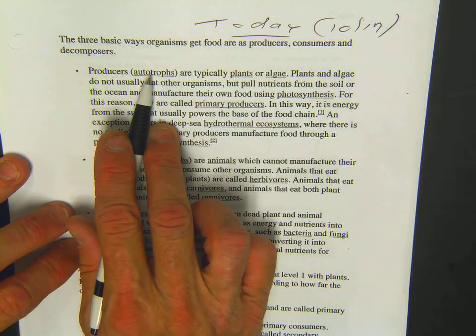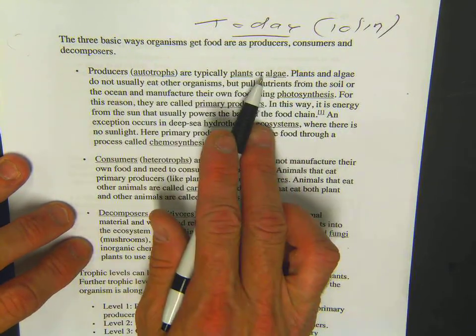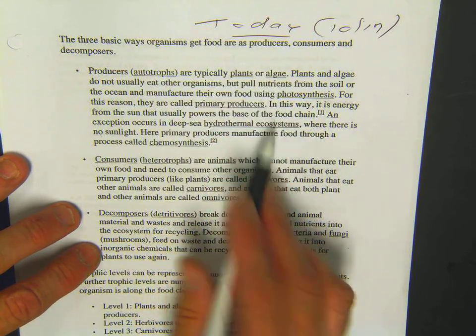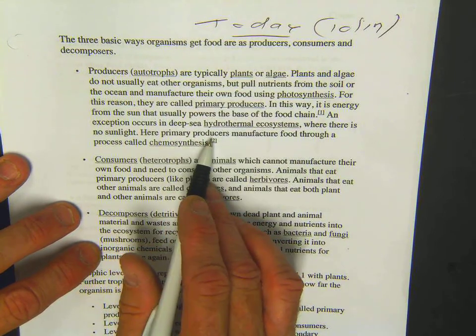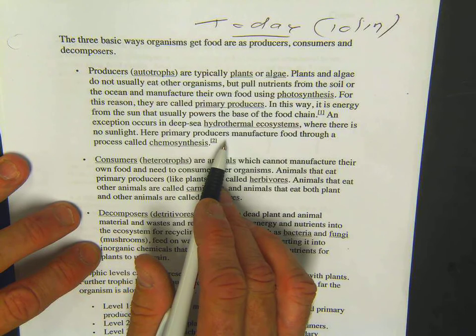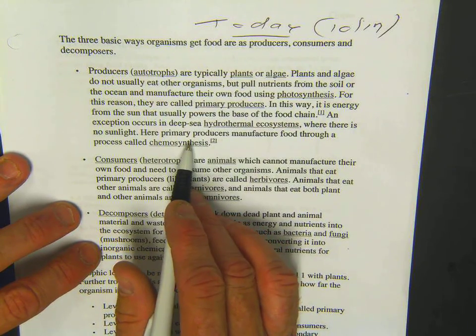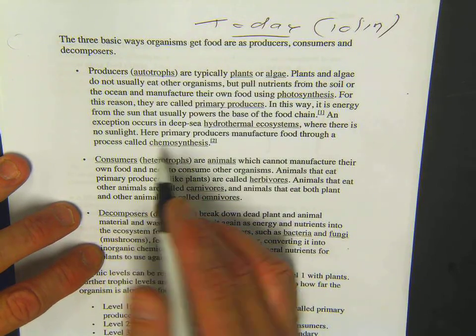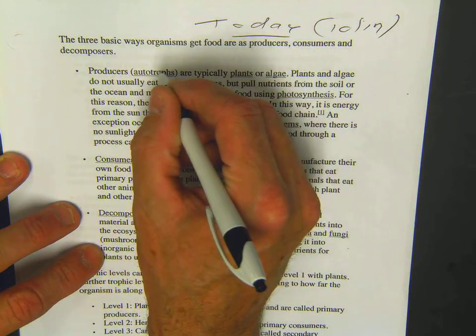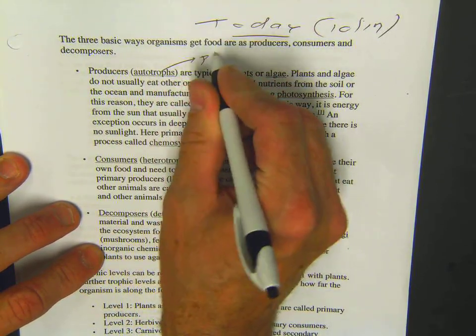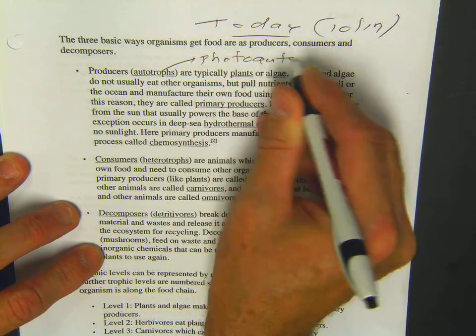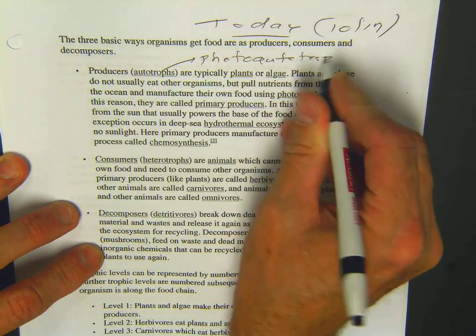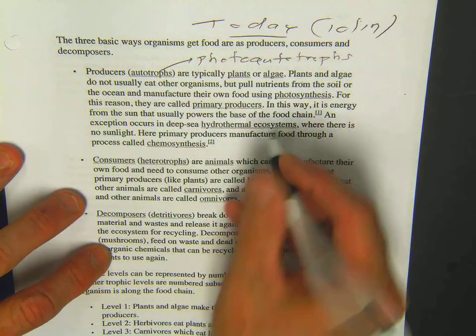The producers would be autotrophs, as we talked about, which would be green plants and algae. These are called the primary producers down here. If there are some primary producers that do not have exposure to light, they can still make their own energy through breaking chemical bonds. So let's look at a couple of other terms here. Producers, green plants and algae, if they have light, these would be called photoautotrophs, with light, sunlight.